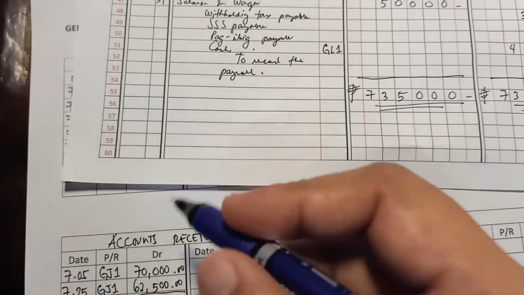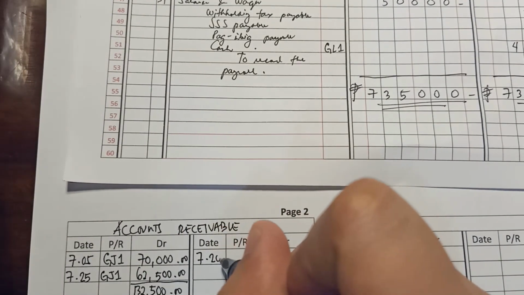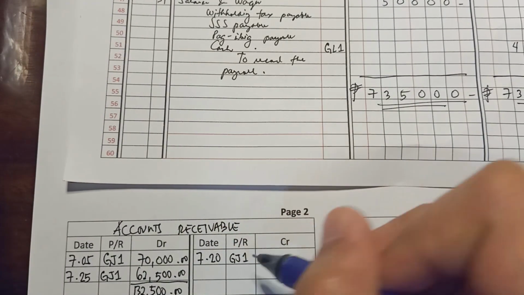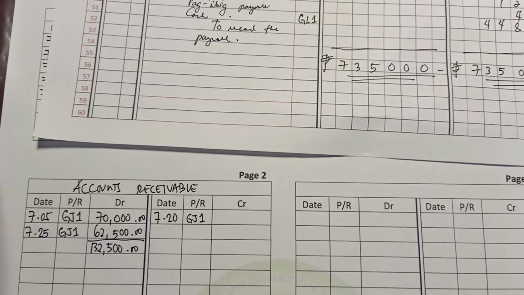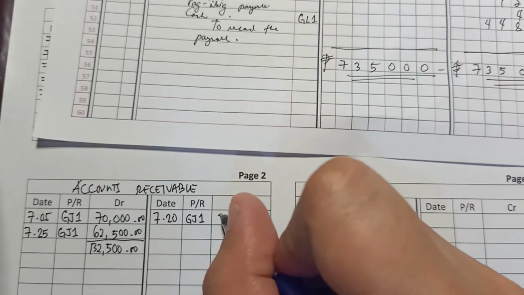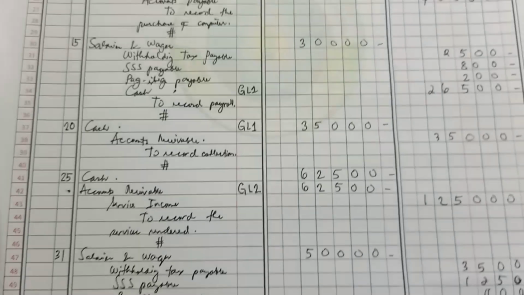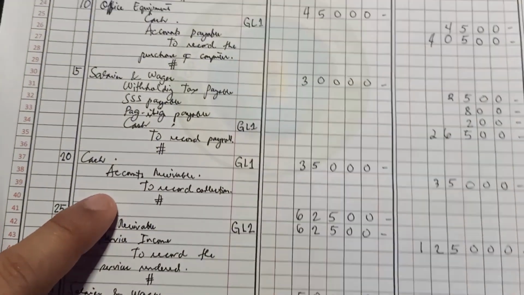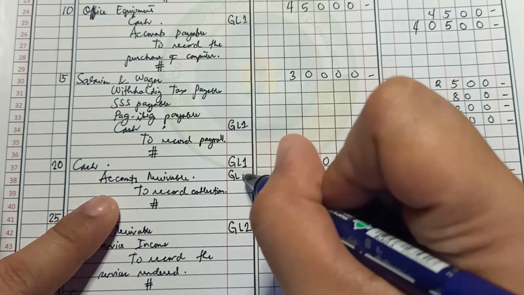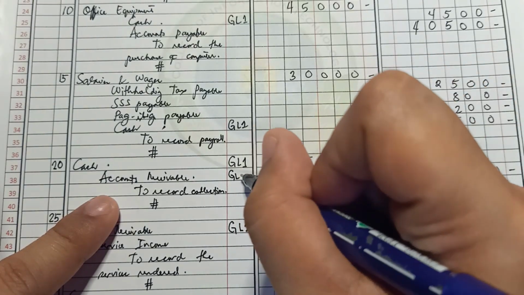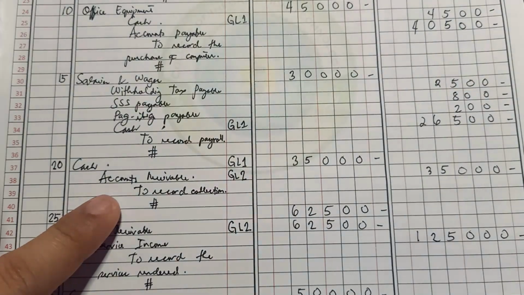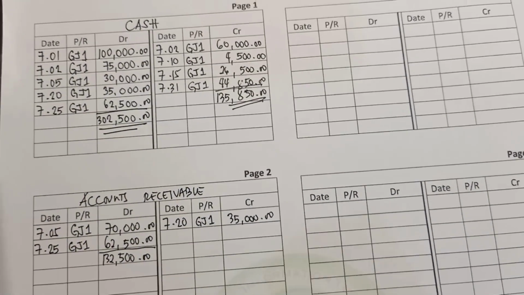So, susulat po natin dito, July 20, General Journal 1, credit in the amount of 35,000 pesos. So, dito naman, lalagay natin, General Ledger, page 2. Okay. Double rule.